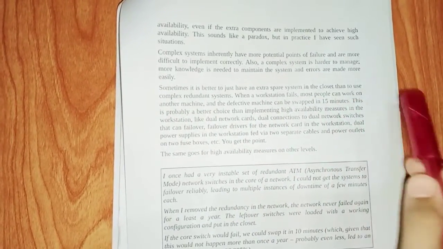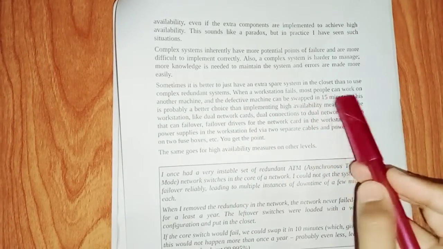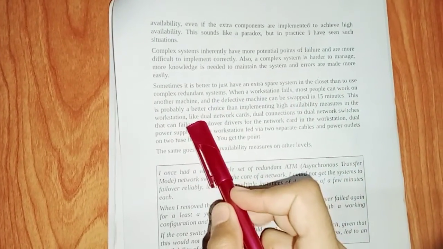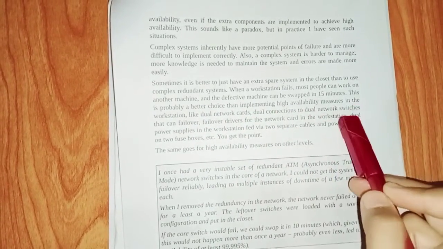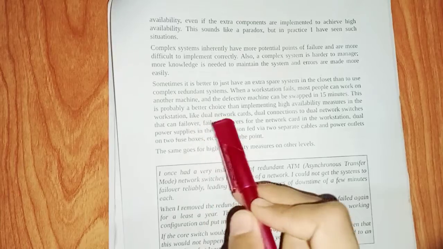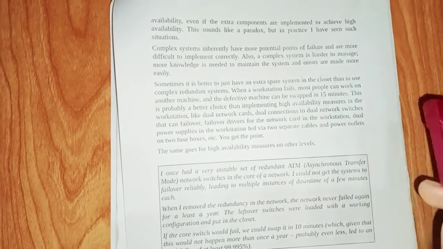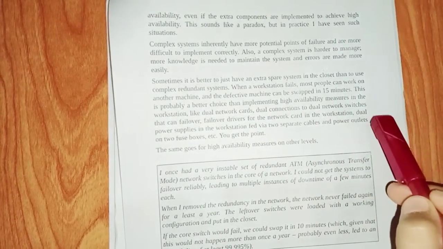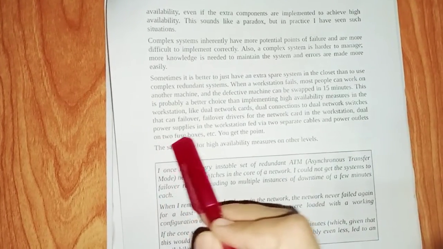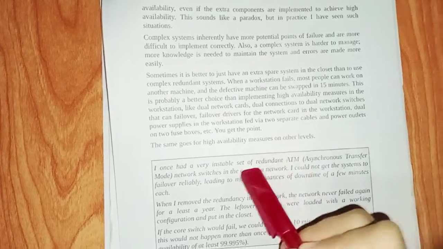When our workstation fails, most people can work on another machine, and the defective machine can be swapped in 15 minutes. This is probably a better choice than implementing high availability measures in the workstation, like dual network cards, dual connectors to dual network switches that can fail over, and failover drivers for the network card. Dual power supplies in the workstation are fed via two separate cables or power outlets on two fuse boxes, etc. You get the point.